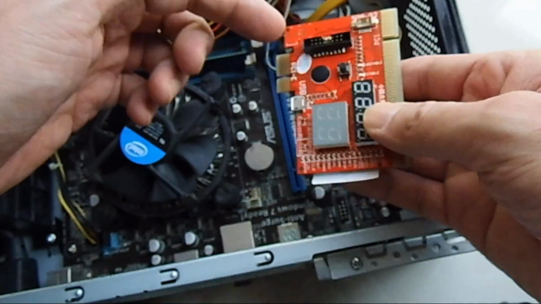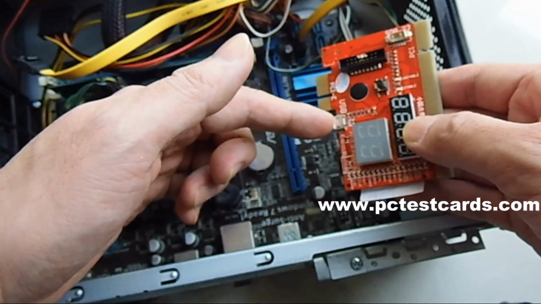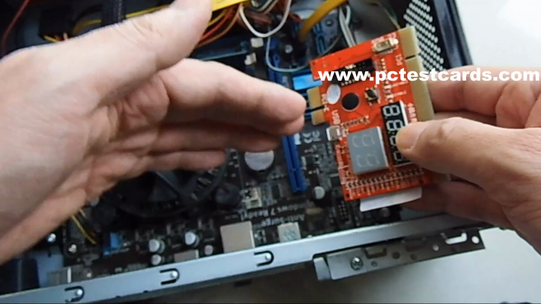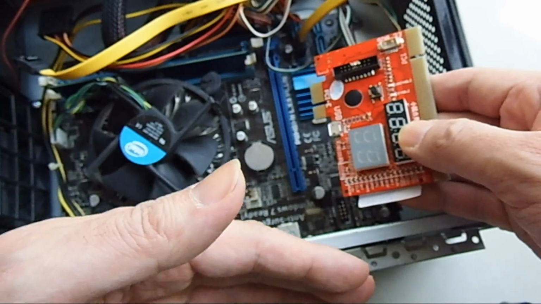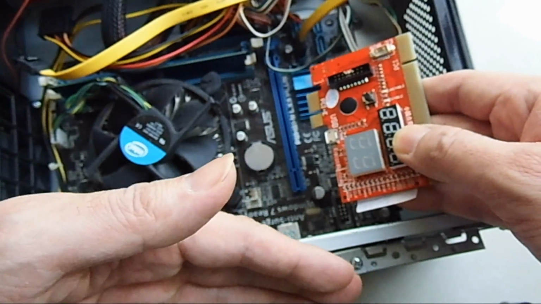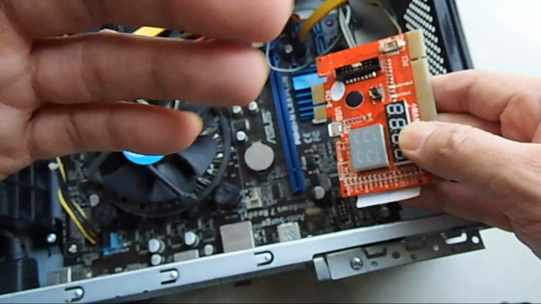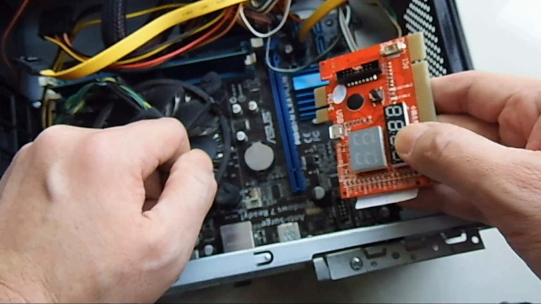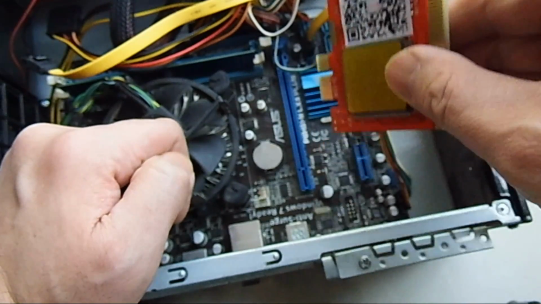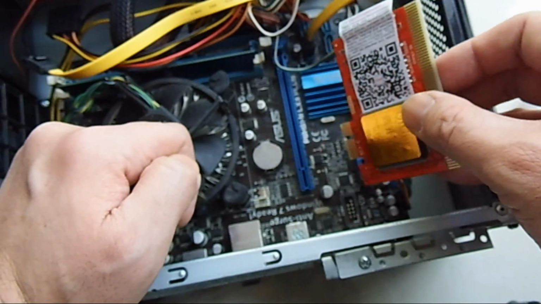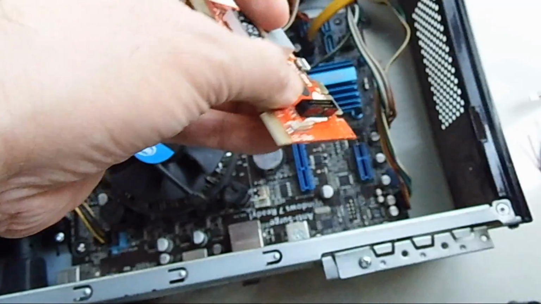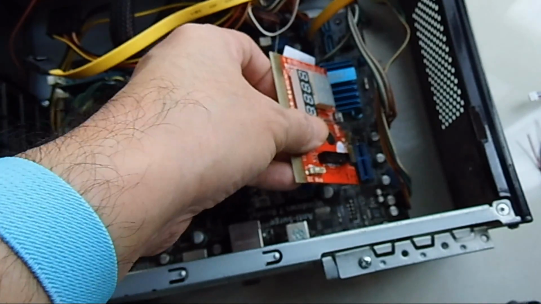If we have the USB connector facing close to our rear connector panels, this is not right. This will not get us the correct diagnostic results. Okay, all right, so this way is the correct way. Let's start with the 1x PCIe.